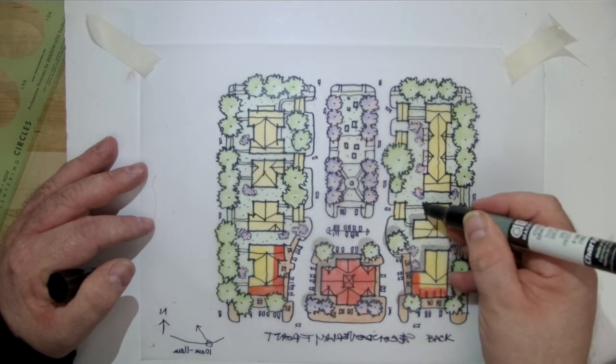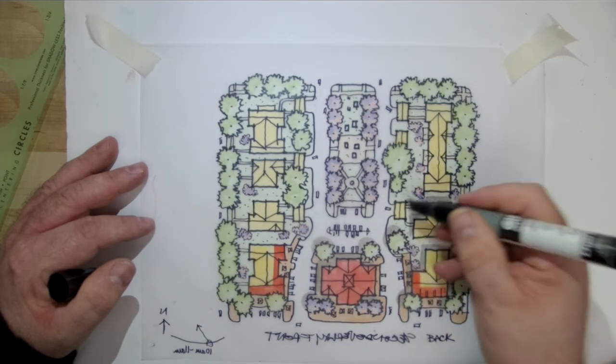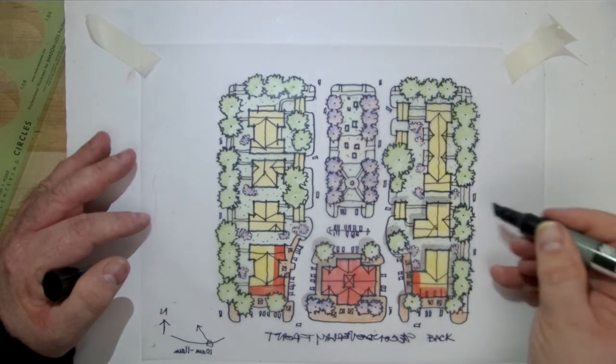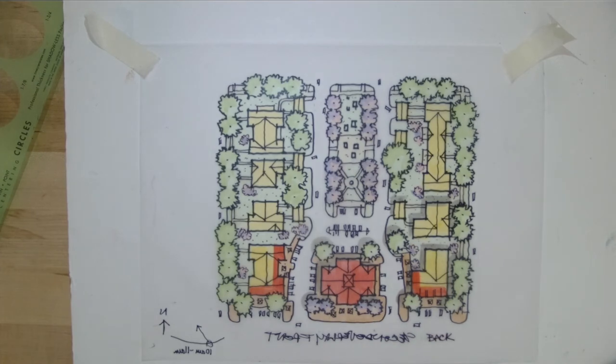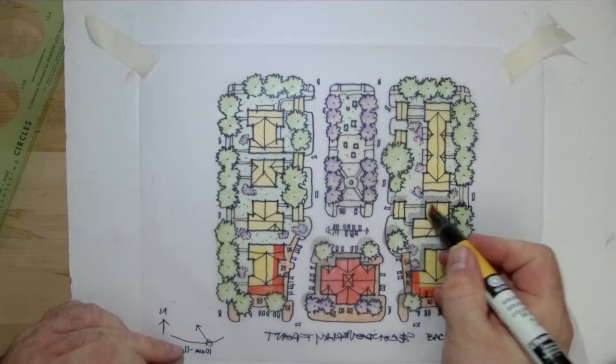You can also use black for more impact, but this is pretty gentle in that it doesn't cover up too much of your detail, your color. Black can be quite severe. It'll start covering up a lot of your details.